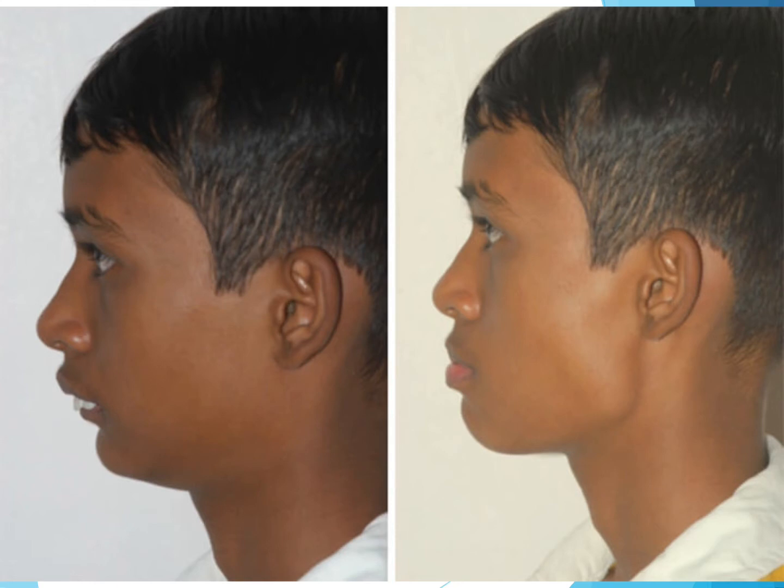So for this photo, we can see that on the left side, the patient's mandible is backward, and then the right photo shows that we ask the patient to posture the mandible forward. We can see that the profile is improved. So in this patient, functional appliance therapy is good to improve the profile.